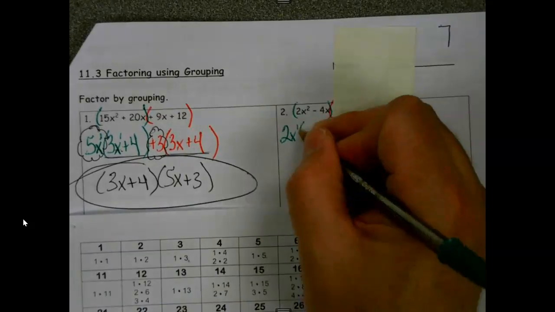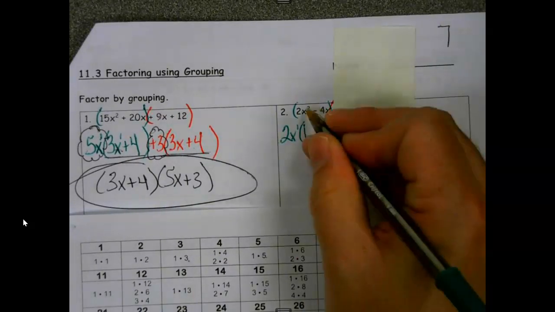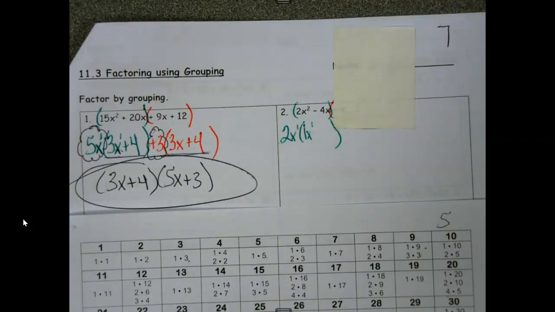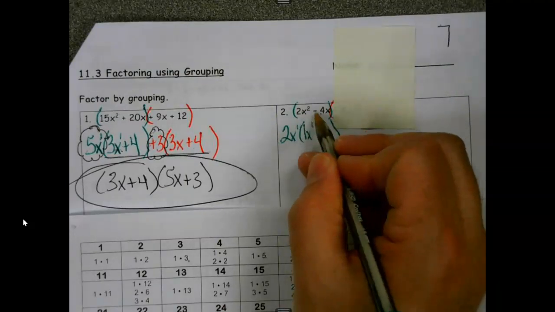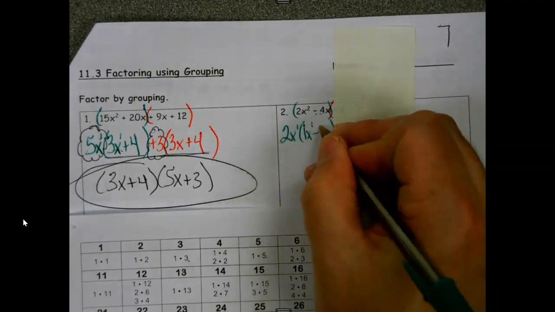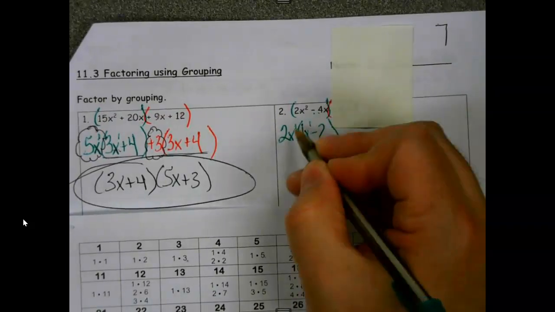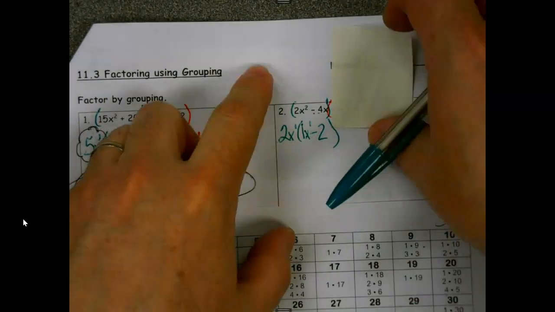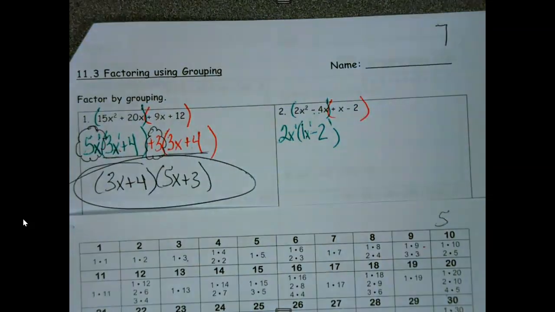And now we're dividing. 2 divided by 2 is 1. 2 minus 1 is 1. Negative 4, watch the signs. Negative 4 divided by 2 is negative 2. And 1 minus 1 is 0. I don't have any x's that I need. So I've got my preview of what that second one is going to look like.